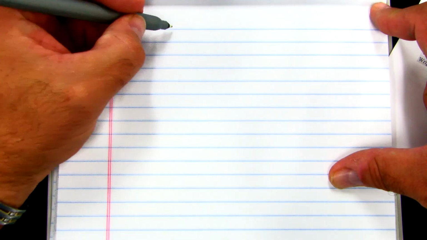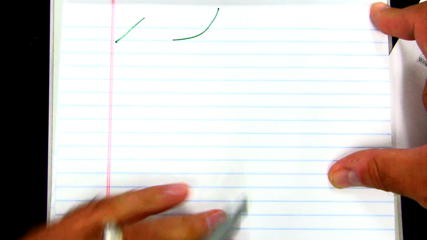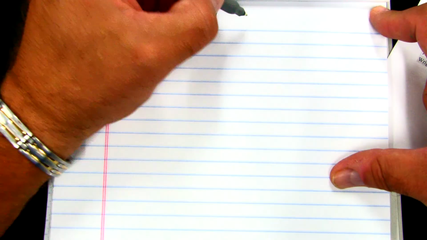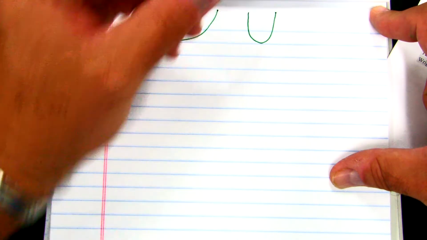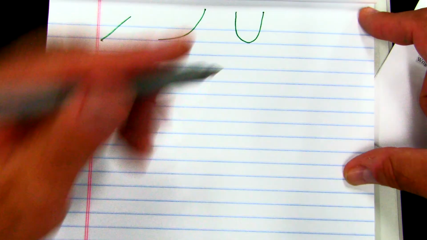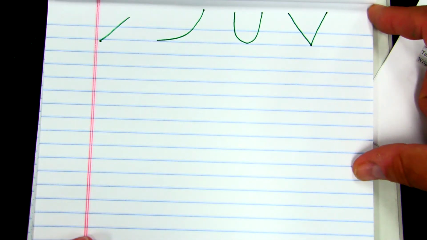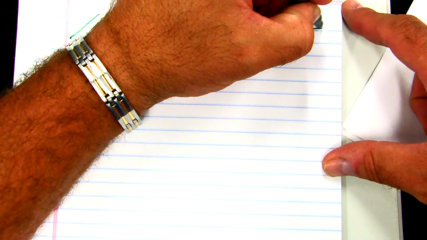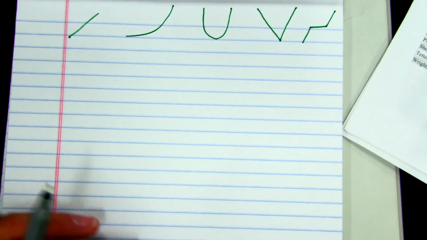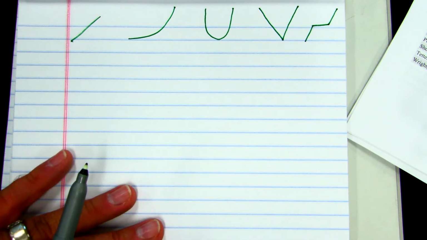Now, as a parent, I'm going to show you really quick what they were supposed to learn over the first 3 weeks. That is called linear. This is called exponential. That is called quadratic. That is called absolute value. And that was called linear piecewise. Okay? So they had to know about 5 function families.